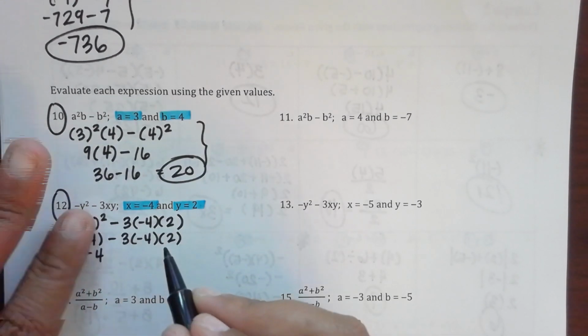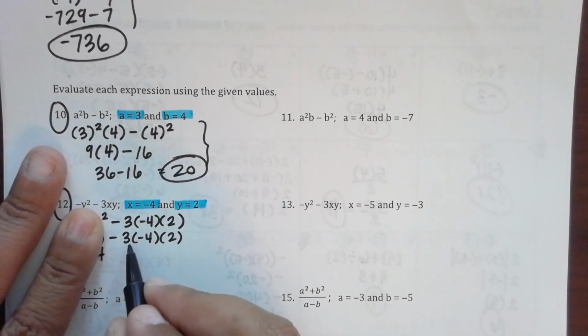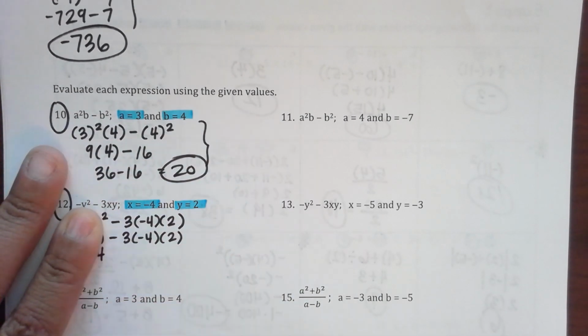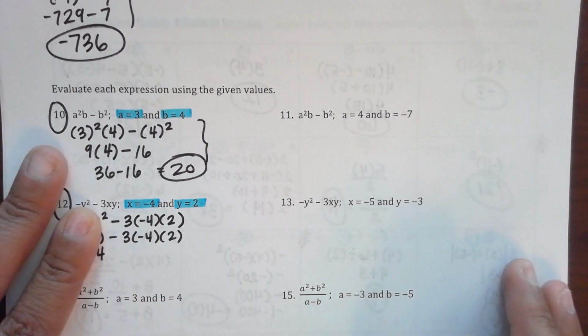So everybody type in negative 3 times negative 4 times 2. Don't say it out loud. Type in negative 3 times negative 4 times 2.